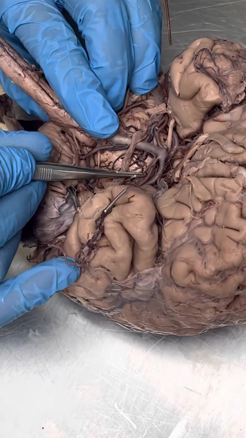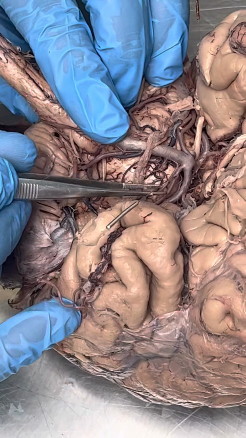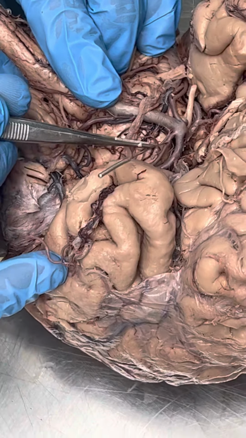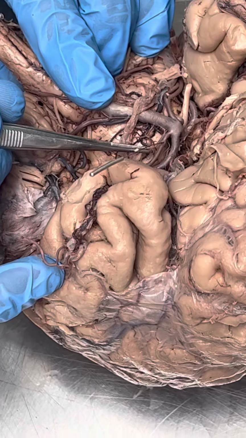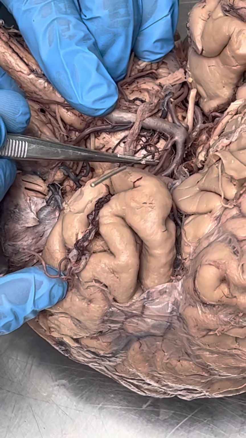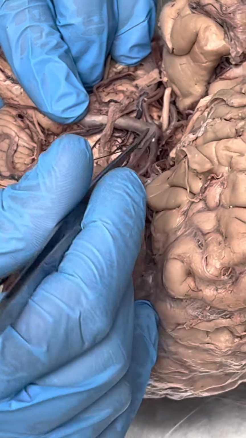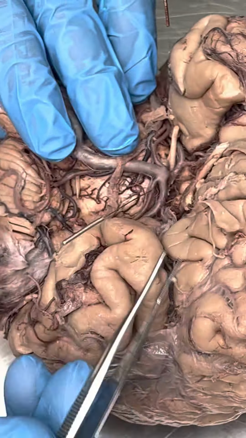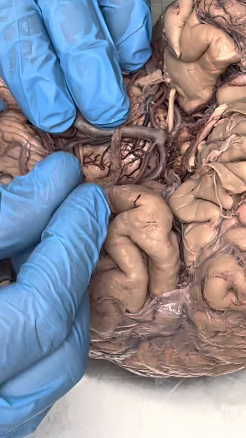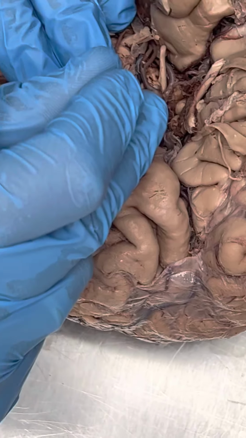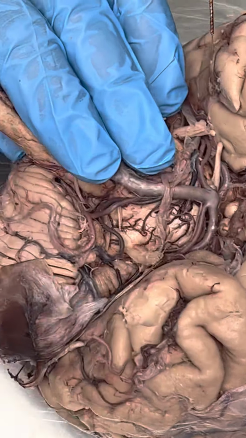Here is very important for you during the competition: which artery? The choroidal, but the posterior. Yes, this is the posterior choroidal artery. And the last artery originating from the basilar artery is which artery? The posterior cerebral artery.